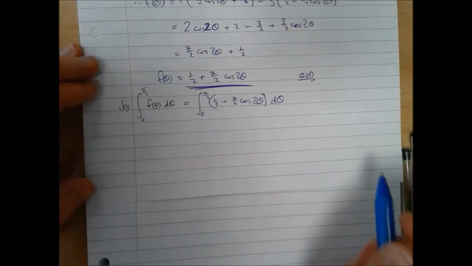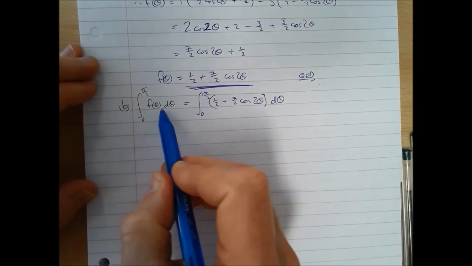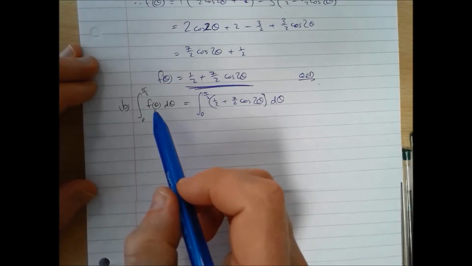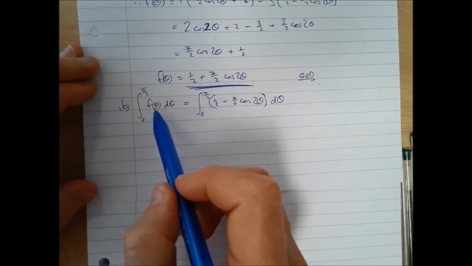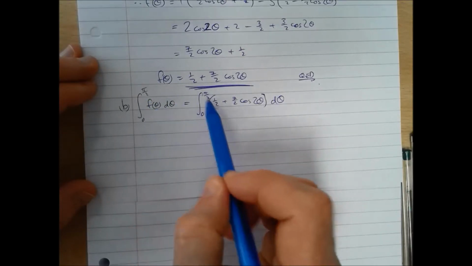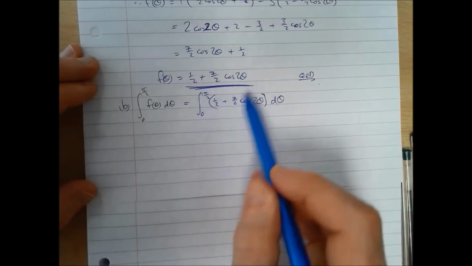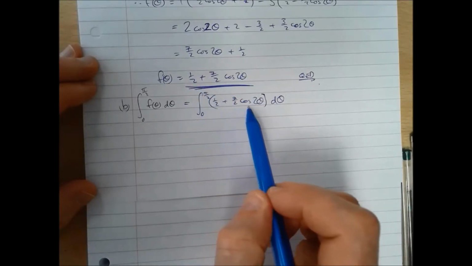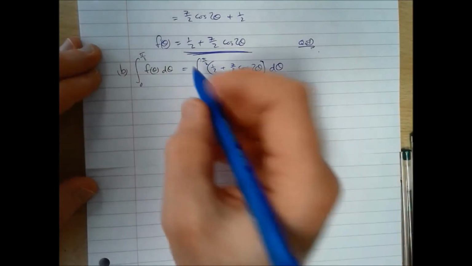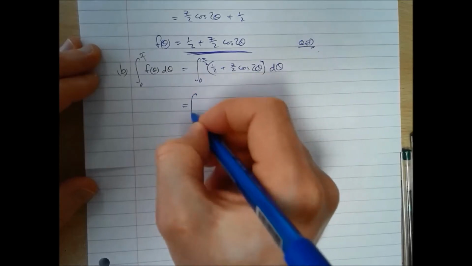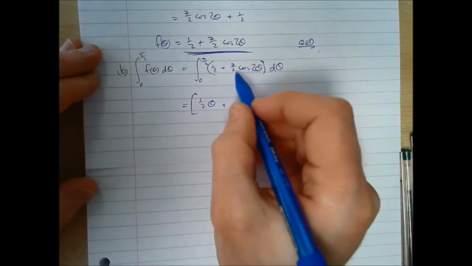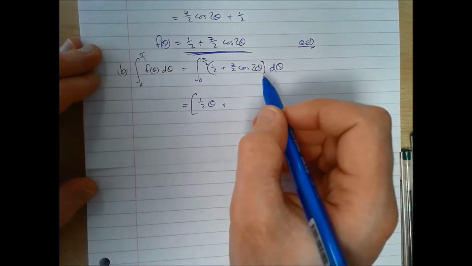Okay, in part B then, we're asked to integrate f of theta with respect to theta between 0 and pi over 2. It's a hence in the question, so it's hence using calculus, find the exact value of that. So that means use the answer to part A. Hence for f of theta here, I've substituted in immediately what we finished with in part A, which is a half plus 7 over 2 cos 2 theta. That's because this is now reasonably easy to integrate. So integrate a half with respect to theta, we're going to get half theta. Integrate 7 over 2 cos 2 theta with respect to theta.